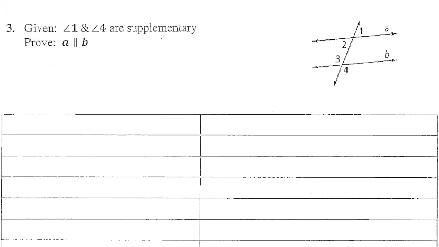Here's another one, number 3, that you have to get down to the measures. So you have to use the definition of congruence to go from measures back to congruence, or back to supplementary at least, and then you can prove that A is parallel to B, right? So by the converse of the same side interior angles theorem, we can say that A is parallel to B, right?